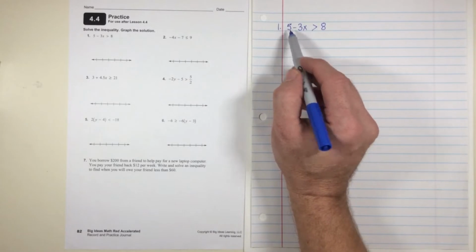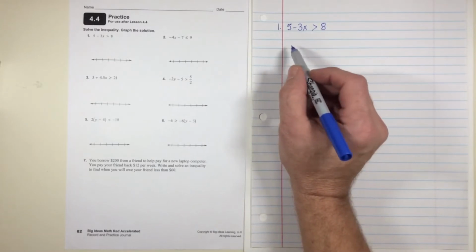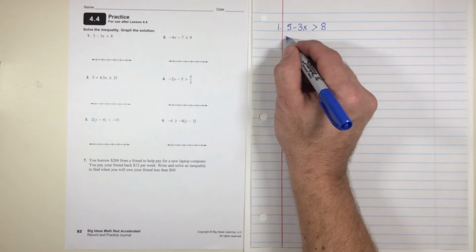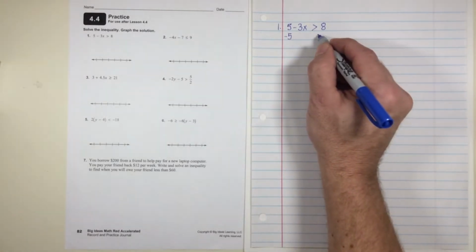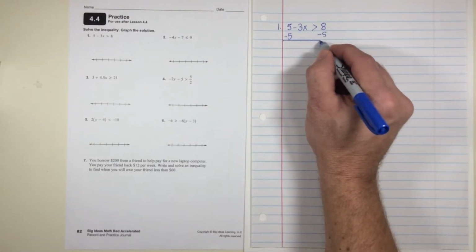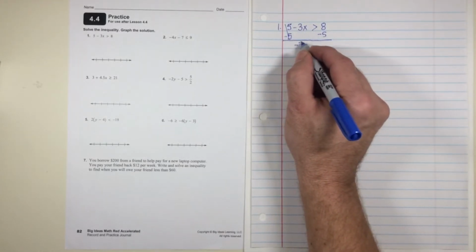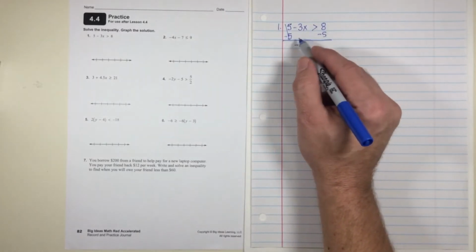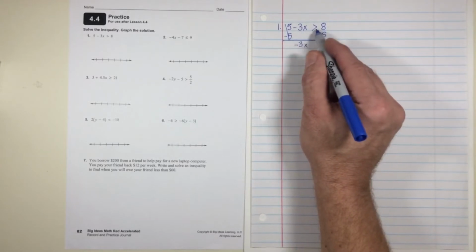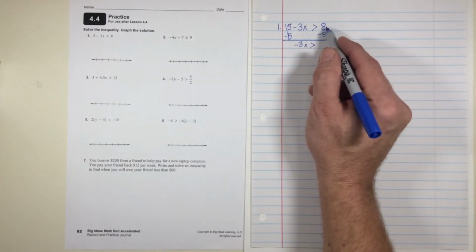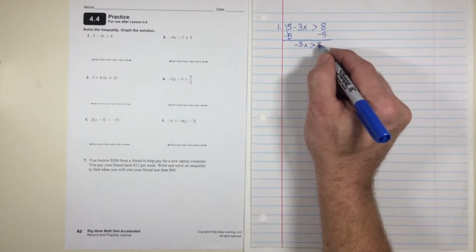And I'm not going to add 5 because I'm not subtracting 5. I have a positive 5 here. I need to subtract 5 from each side. When I subtract the 5 from over here, these cancel out, leaving me with negative 3x. I didn't multiply or divide by a negative, so I don't flip this around. I leave it the same. And 8 minus 5 is 3.